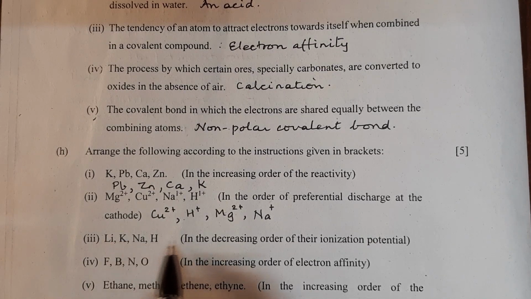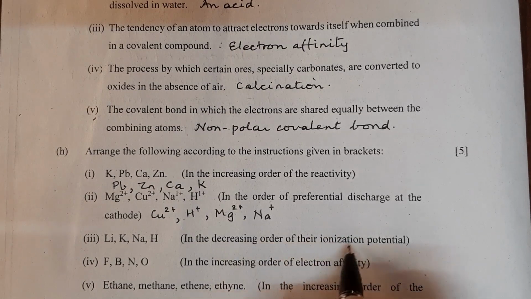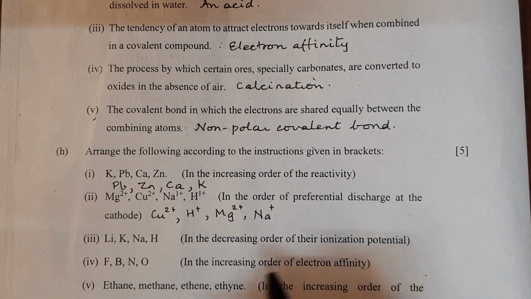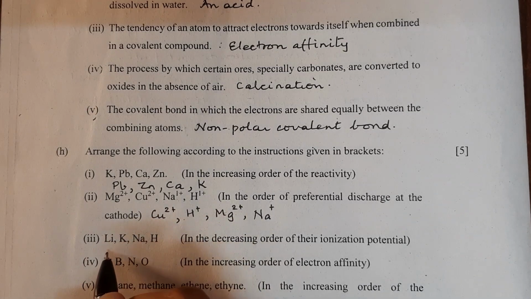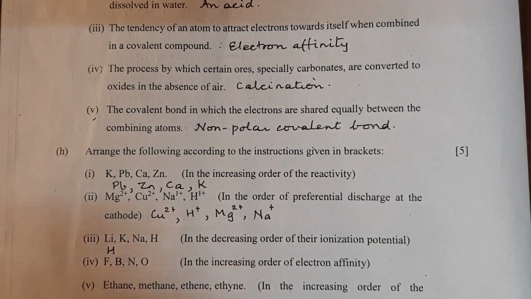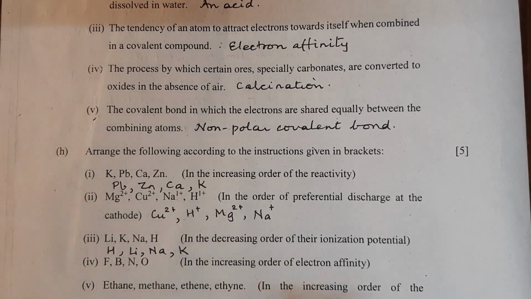That is how metallic character increases, and we are asking for increasing order of ionization potential, which means decreasing metallic character. So the first one will be H, then Li, then Na, and then K. So that will be our order of increasing ionization potential.